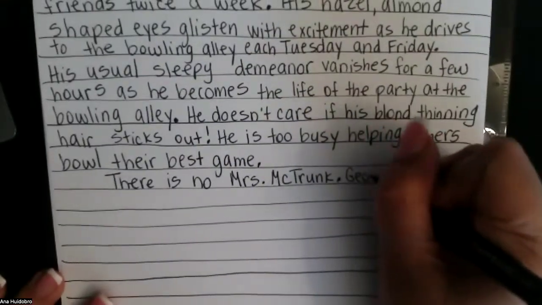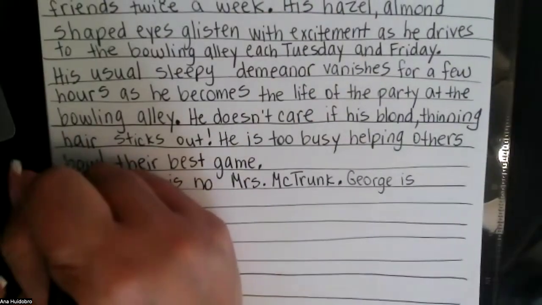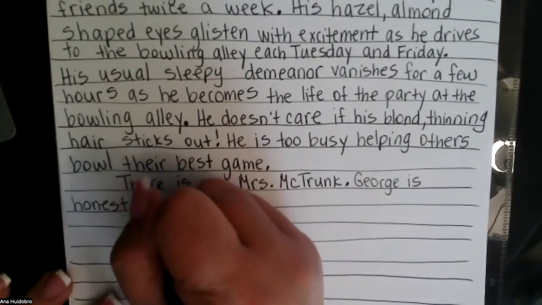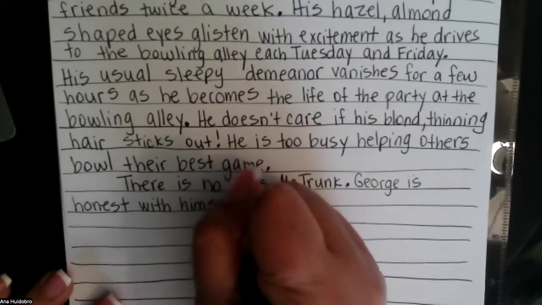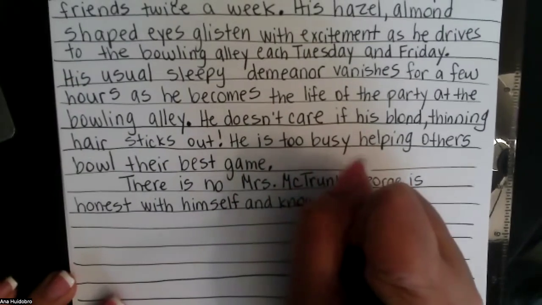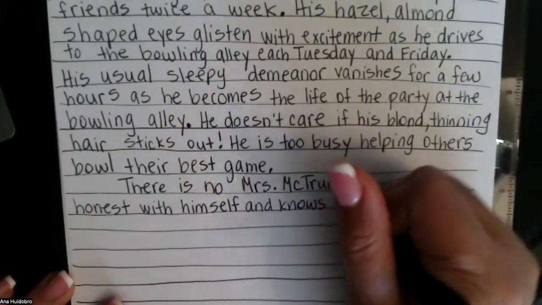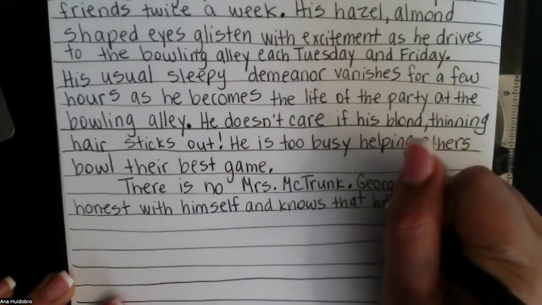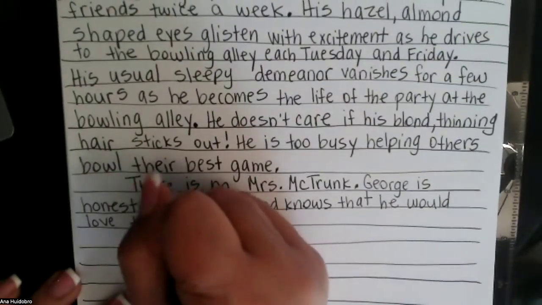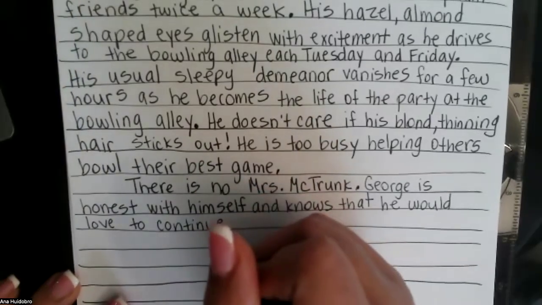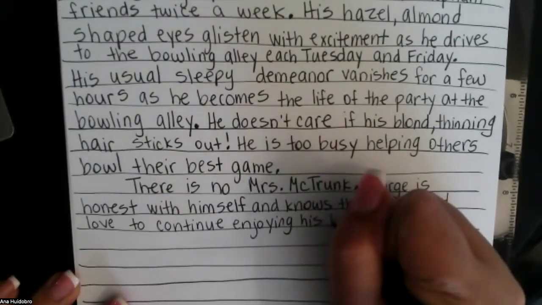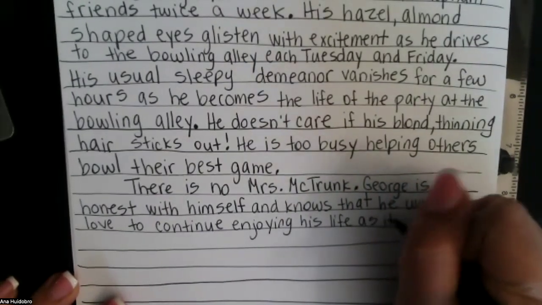George is honest with himself and knows that he would love to continue enjoying his life as it is.